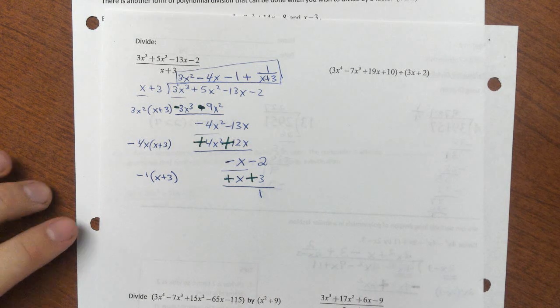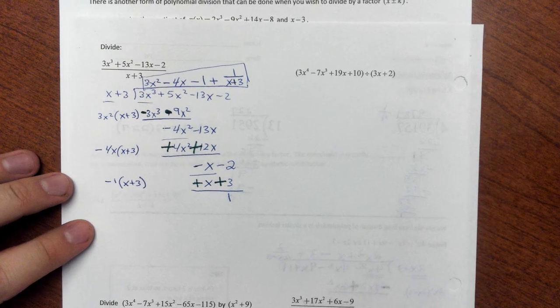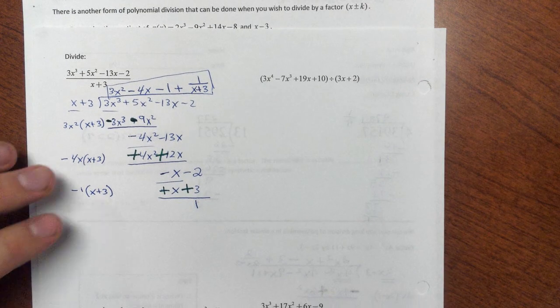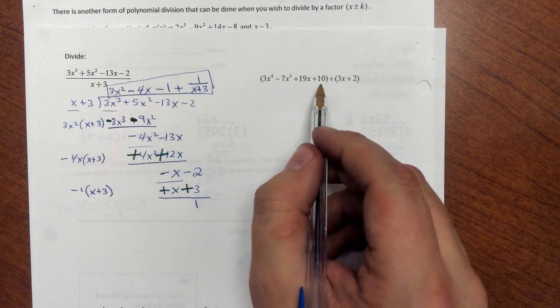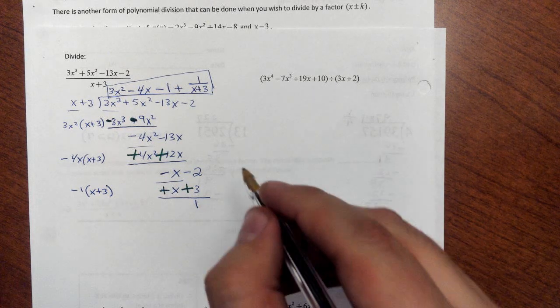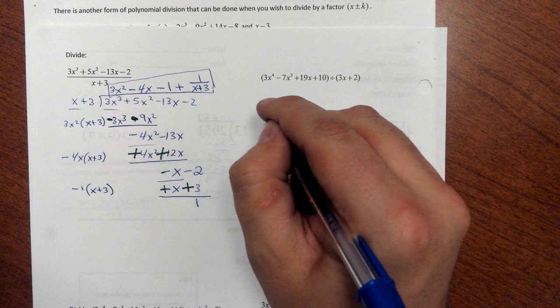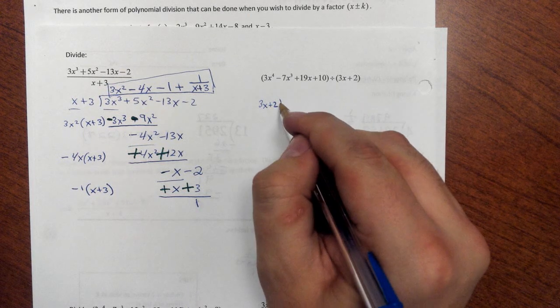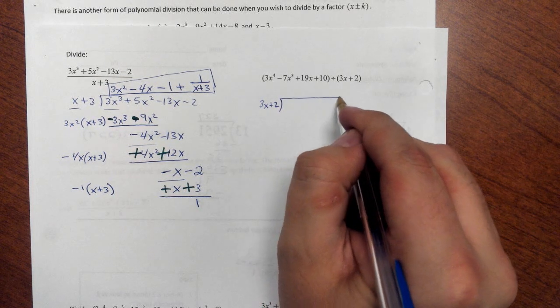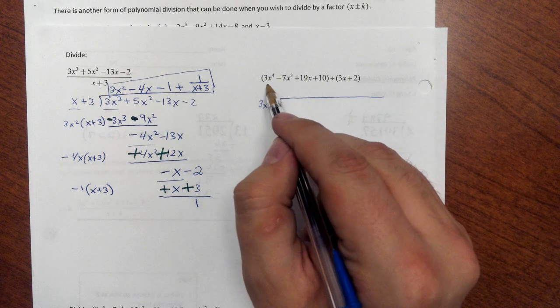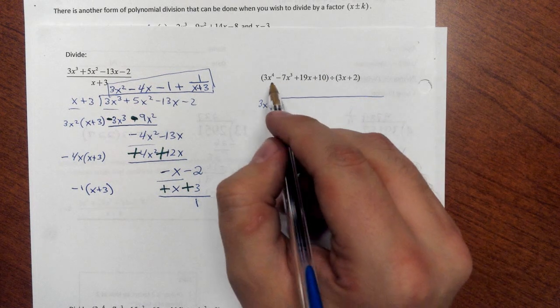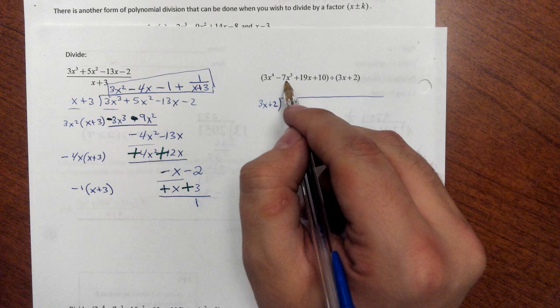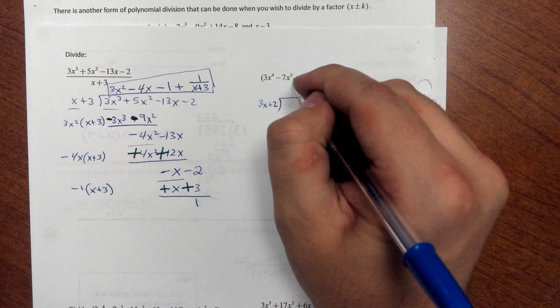All right, let's keep going with another few examples. 3x to the fourth minus 7x cubed plus 19x plus 10 is going to be divided by 3x plus 2. Now here's what you have to notice. If you read through that dividend, again, what we are dividing into, 3x to the fourth minus 7x cubed, and then I go to plus 19x.